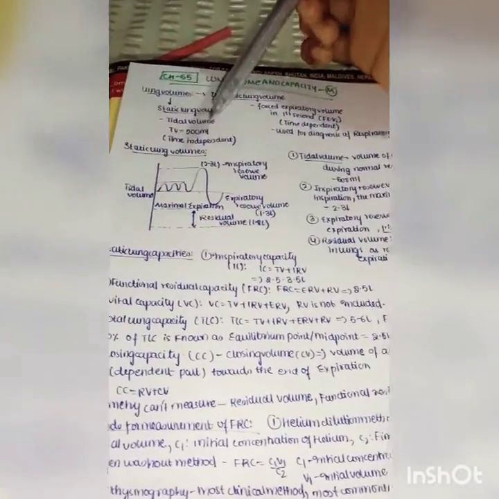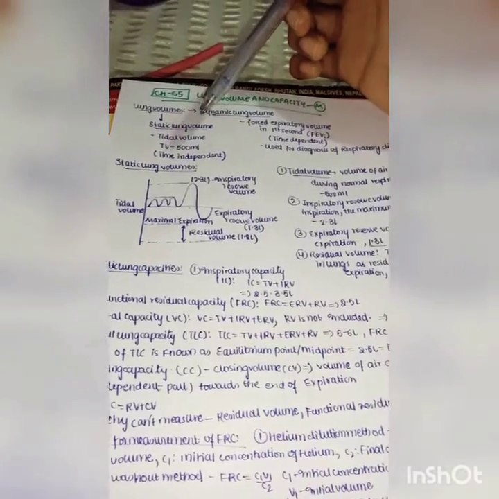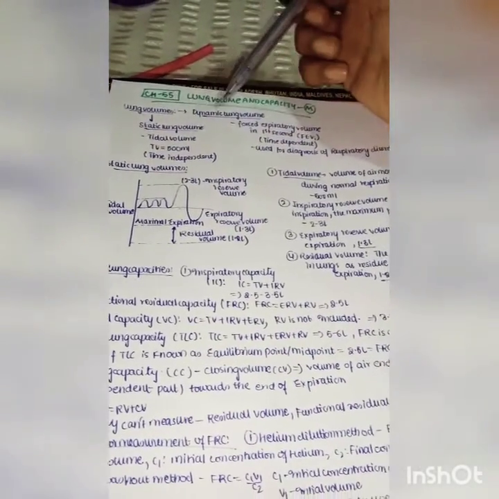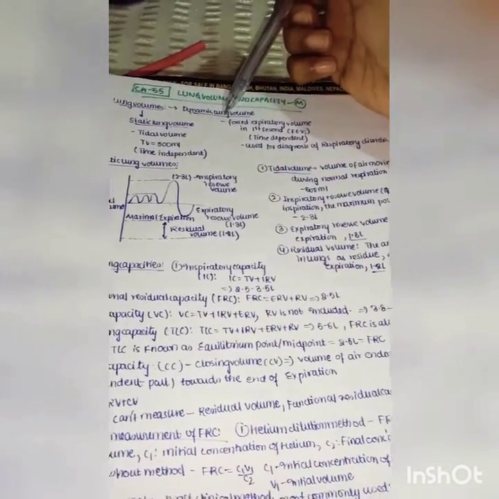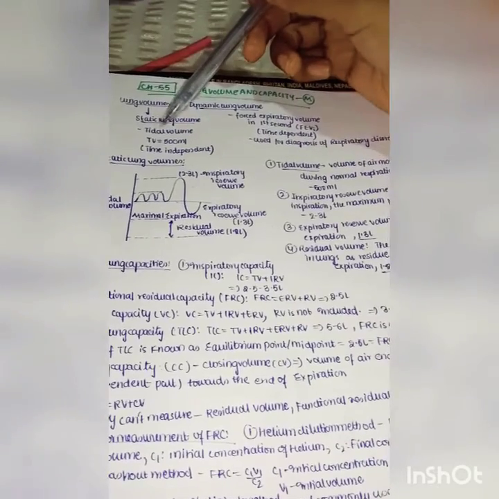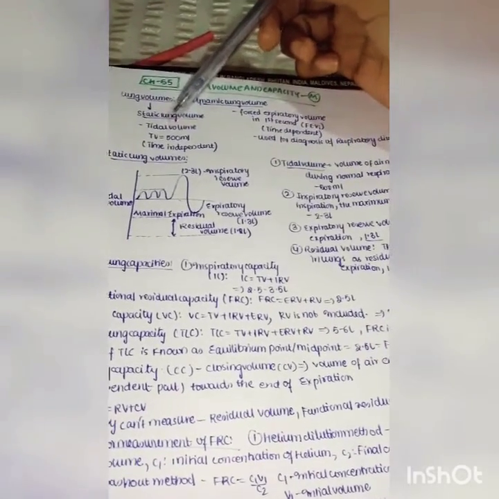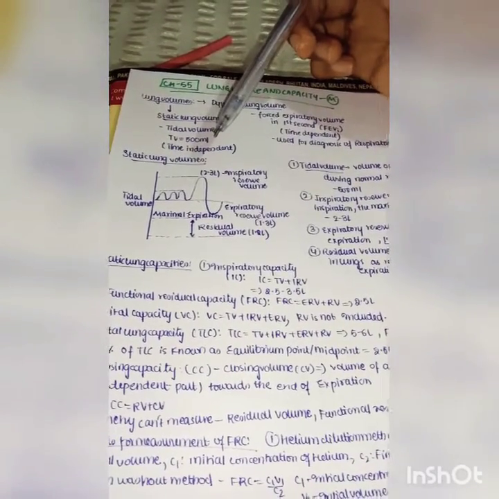We are in lung volume and capacity first. Lung volume is divided into two types: one is static lung volume and the other is dynamic lung volume. In the name you can see static. Static means it is not dependent on time, it is time independent. Here we can take an example of tidal volume. You know the tidal volume is 500 milliliters.